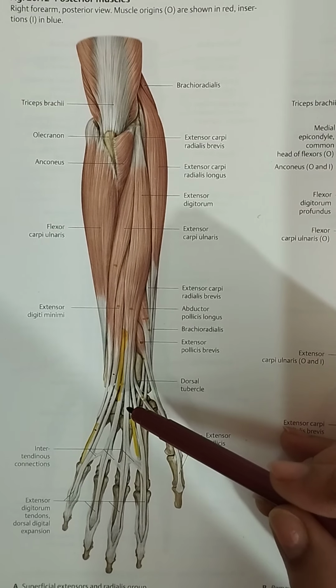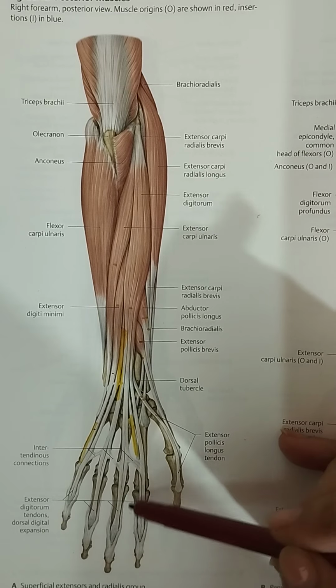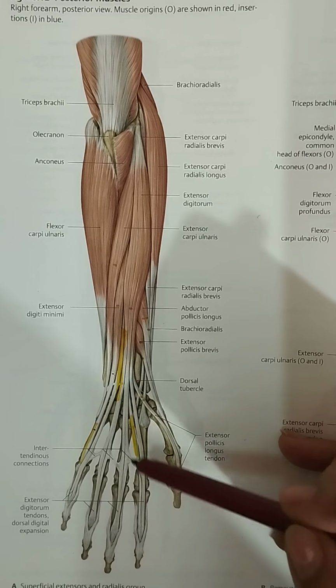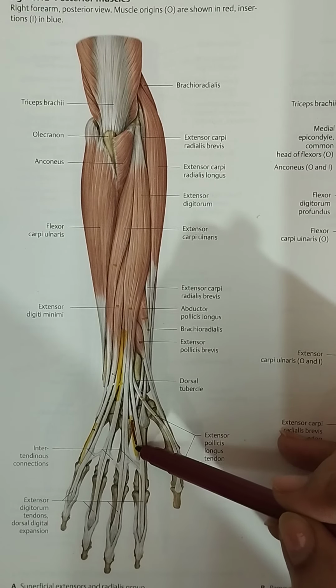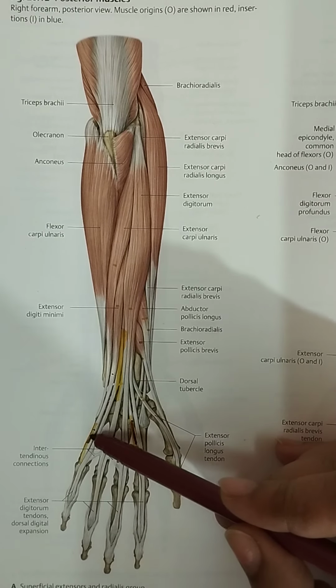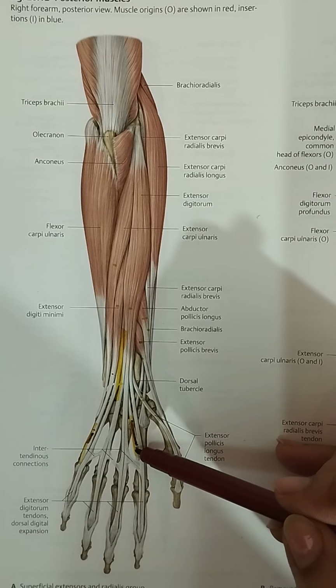The 4th muscle is extensor indicis, which goes to the index finger. So again, like the little finger, the index finger has 2 tendons. One is the medial one and one is the lateral one. The medial tendon is that of indicis.